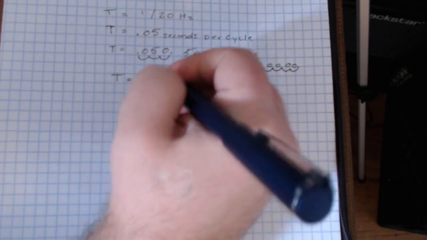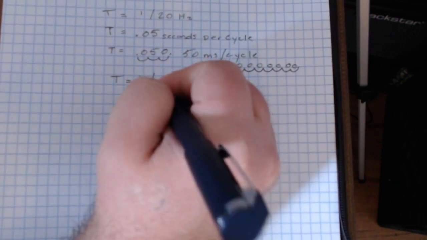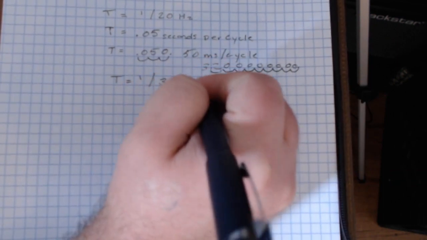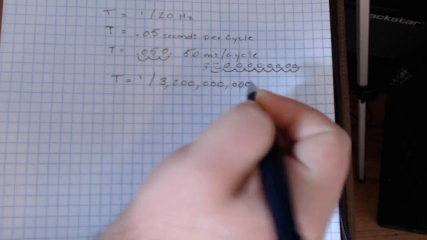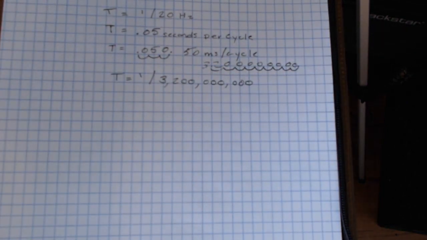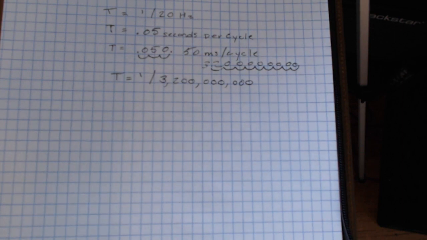That pretty big number is actually 3.2 billion. So we'll do 1 divided by 3.2 billion.